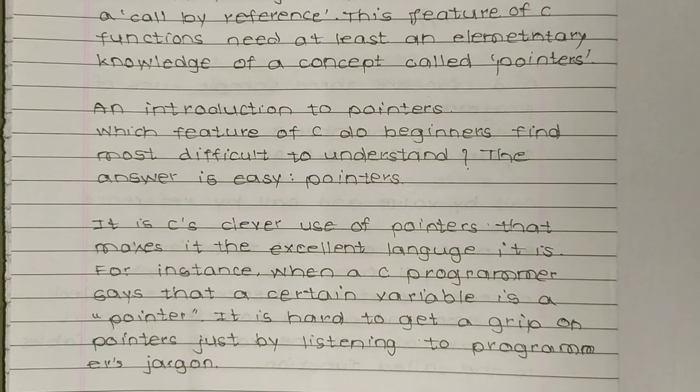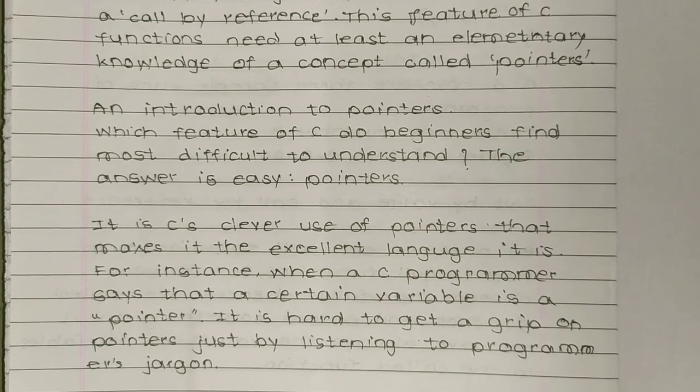This feature of C functions needs at least an elementary knowledge of a concept called pointers. An introduction to pointers: which feature of C do beginners find most difficult to understand? So we have to understand what pointers are. For understanding call by reference, the concept of pointers is important.